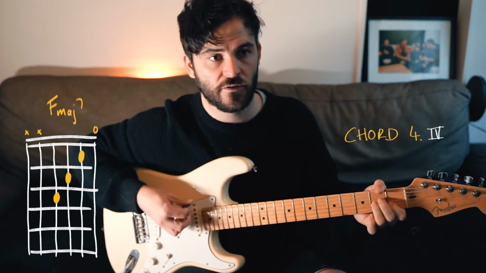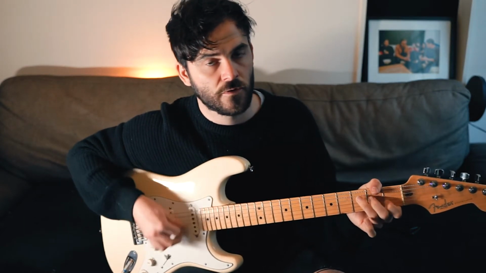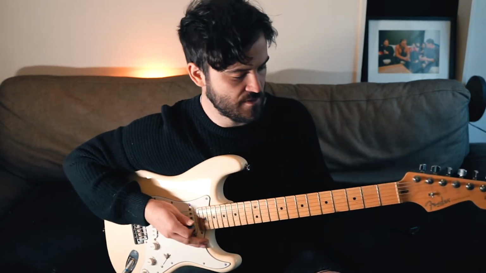Okay, you'll hear that a lot in chord progressions, rather than the barred version, which sounds like this. So if you're struggling with the bar, don't let it worry you too much. You've always got that option of playing F major 7 instead of the full F major with the bar down.